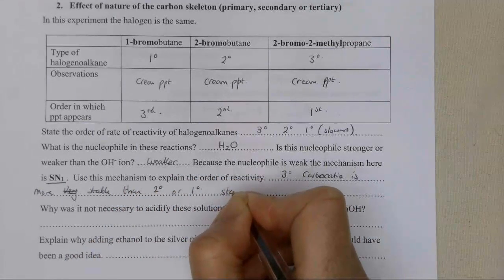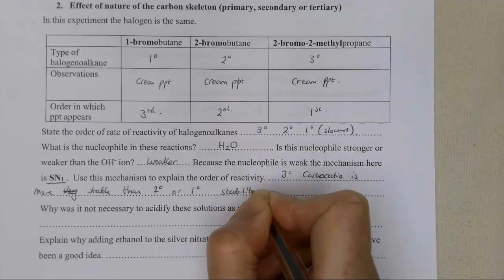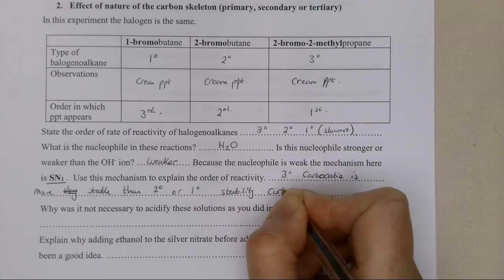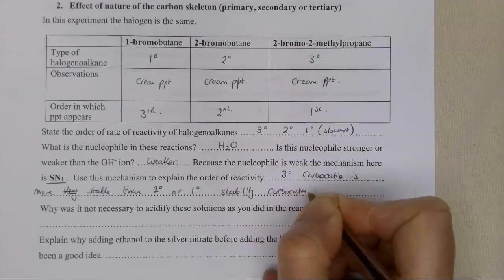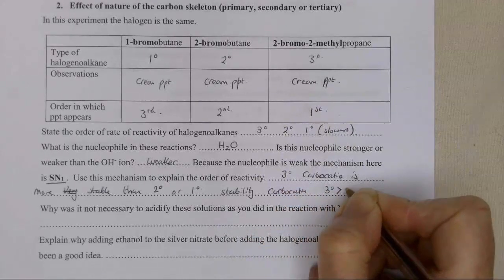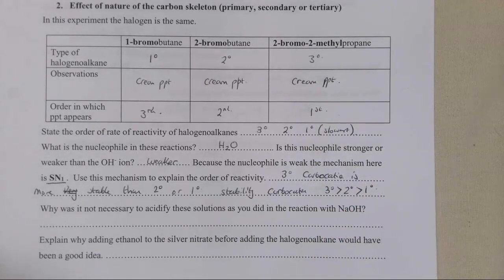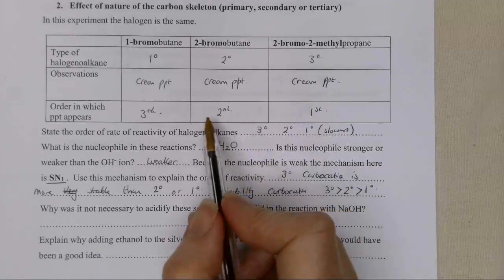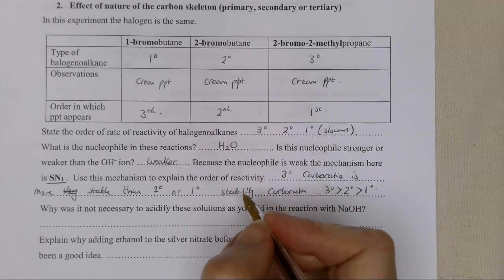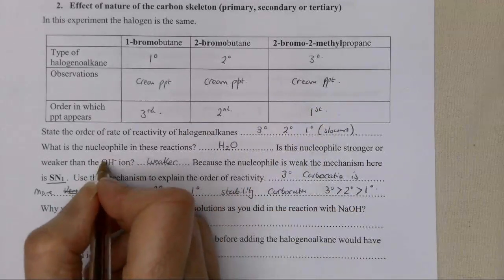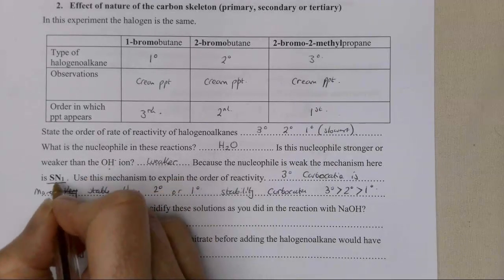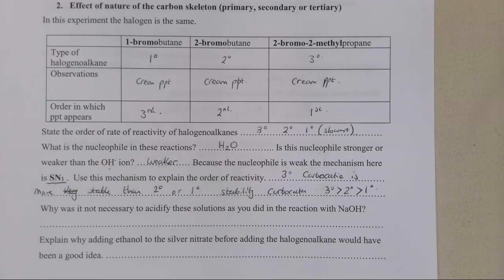So the stability of the carbocation goes from tertiary, which is greater than secondary, which is greater than primary. And that explains why they have to go in this order when water is the nucleophile. When the OH is the nucleophile, it's a little bit of a different case, because then we can be going via SN1 or SN2.